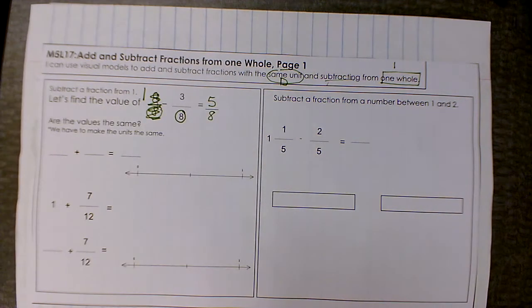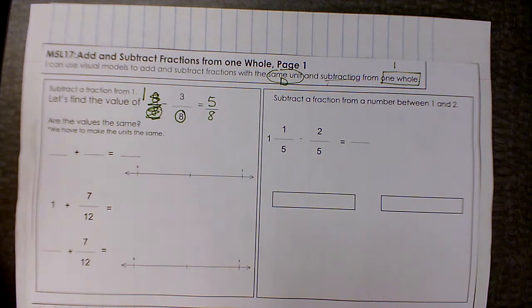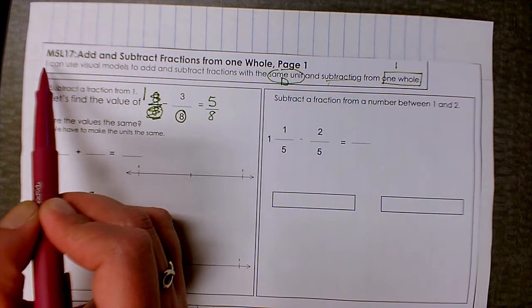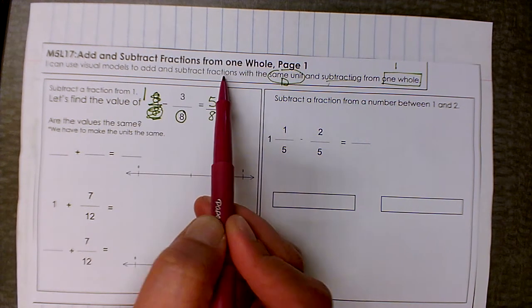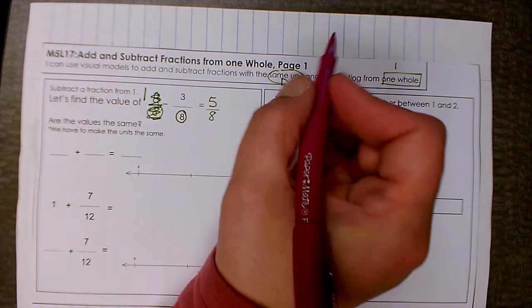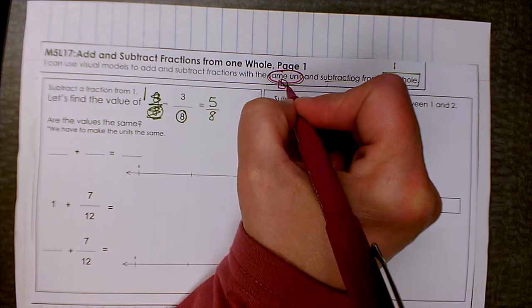Okay? And you'll notice that mine has a little writing. Don't worry about that. I have started my video again. Remember, at any time you can pause as you need. So let's read our I Can statement. It says, I can use visual models to add and subtract fractions with the same unit. Remember, same unit is meaning we're going to be looking at our denominator.